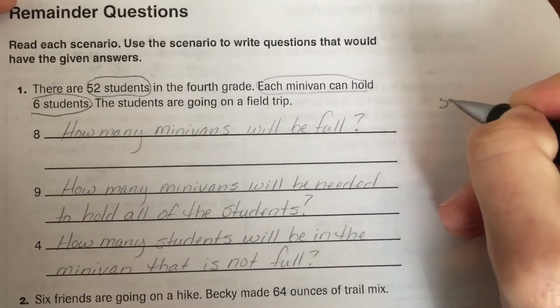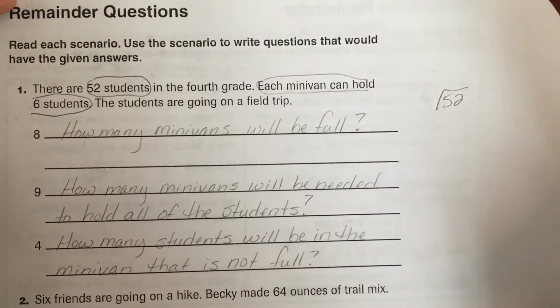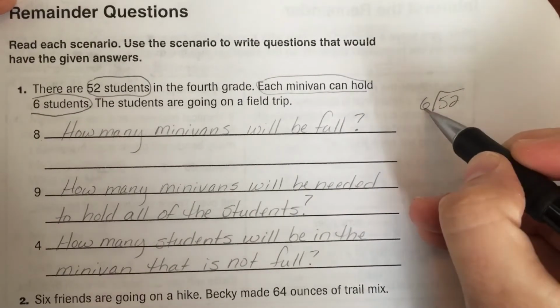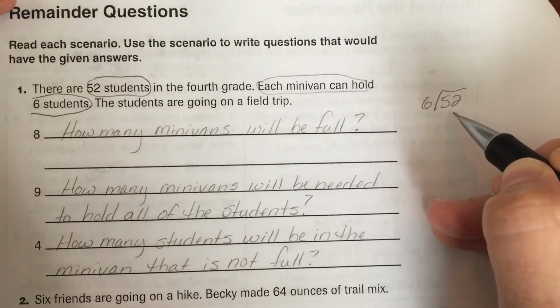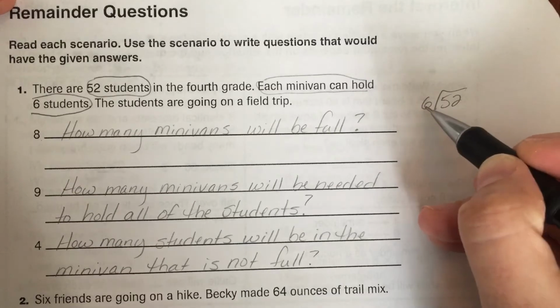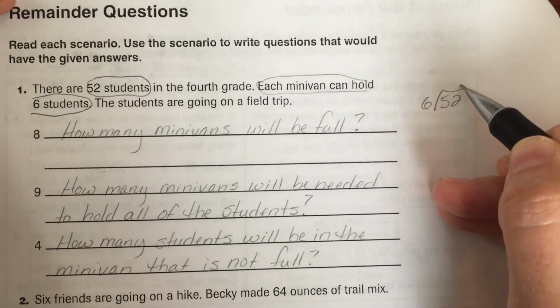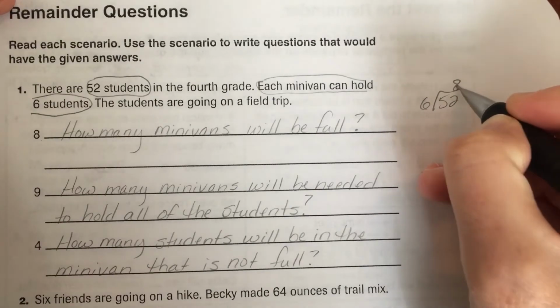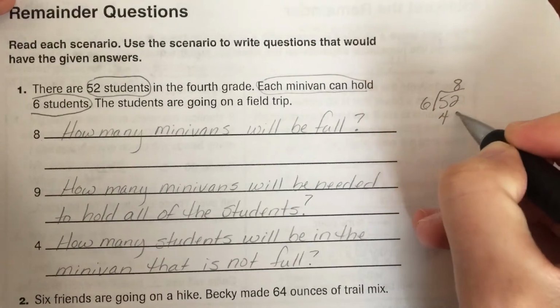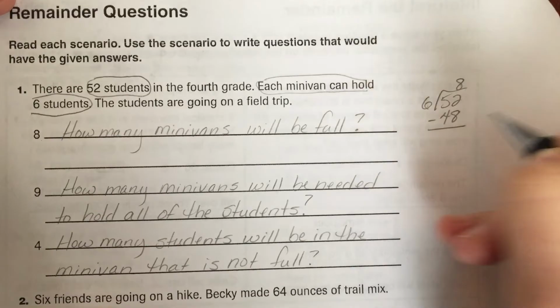I'm going to take 52, because that's the total number of students. I'm going to divide, there's going to be 6 in each van. So how close can I get to 52 without going over? I know that 6 times 9 is 54, so that's too much. So I'm going to dial it back 1, and 8. 8 times 6 is 48. Then I can subtract that.